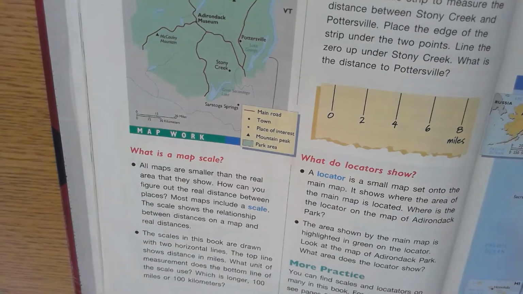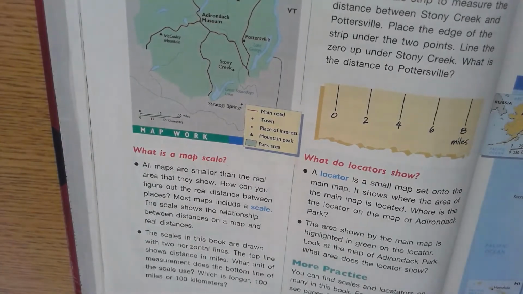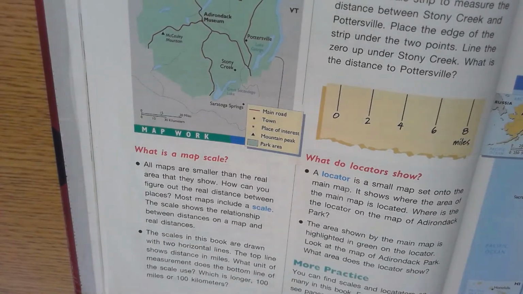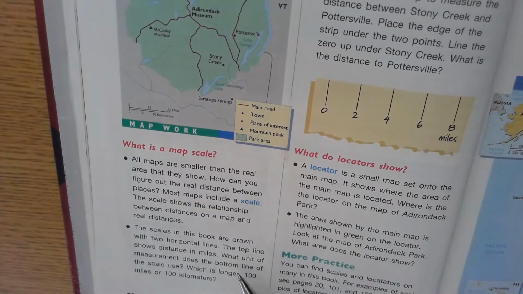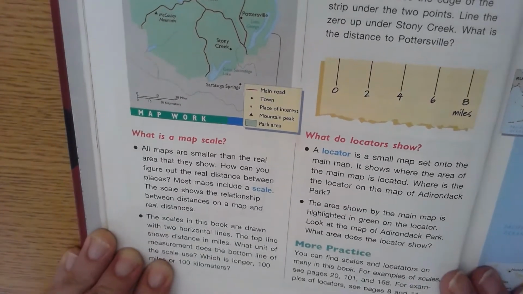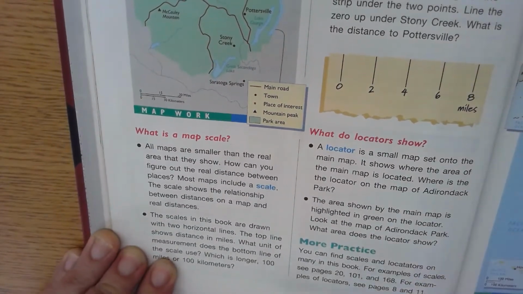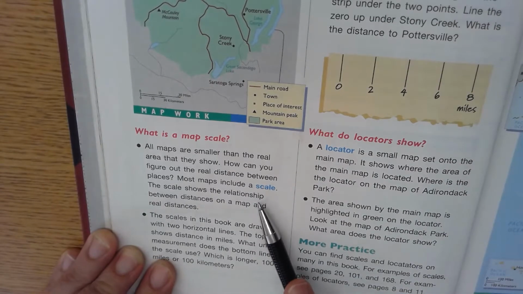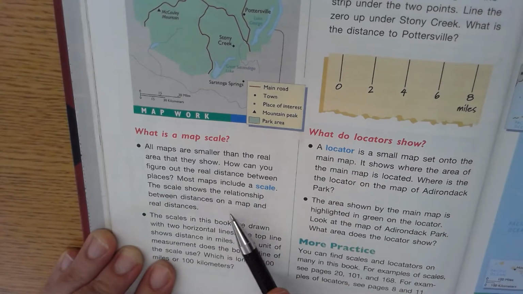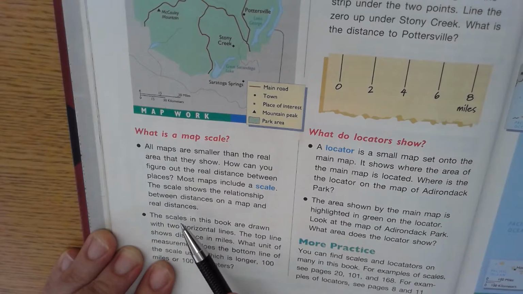All maps are smaller than the real area that they show. How can you figure out the real distance between places? Most maps include a scale. The scale shows the relationship between distances on a map and real distances.